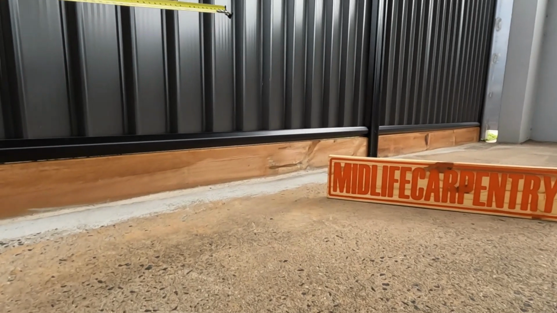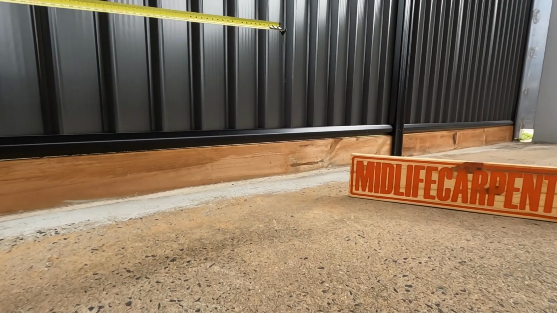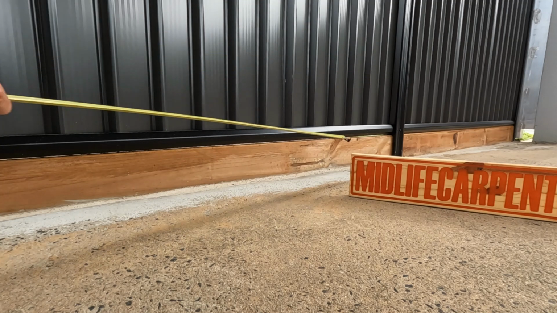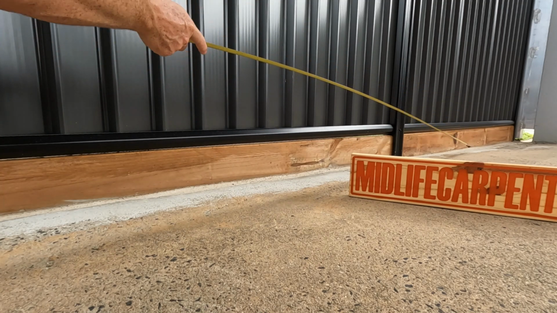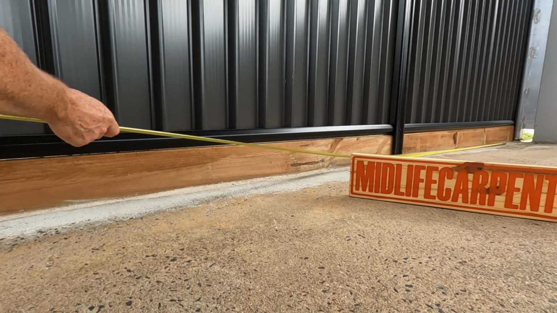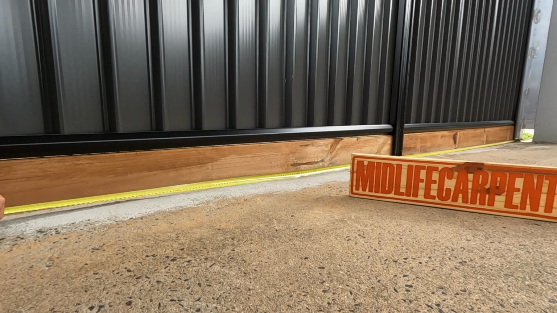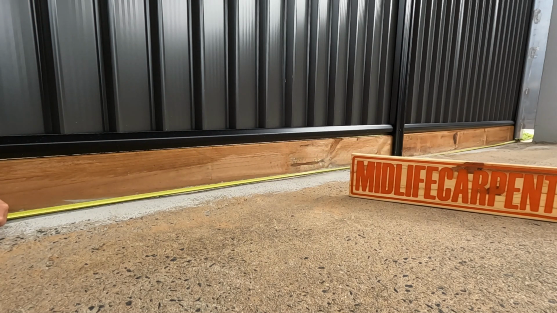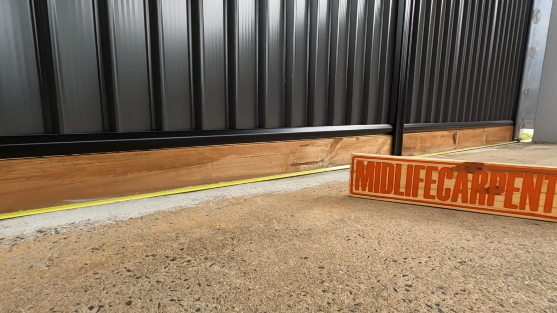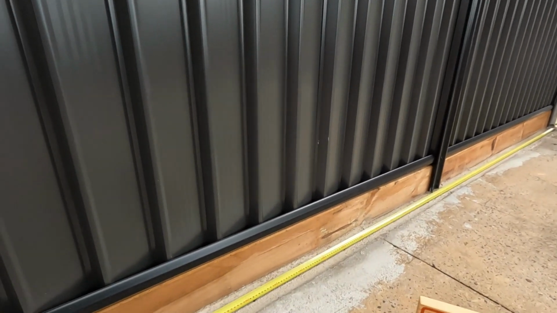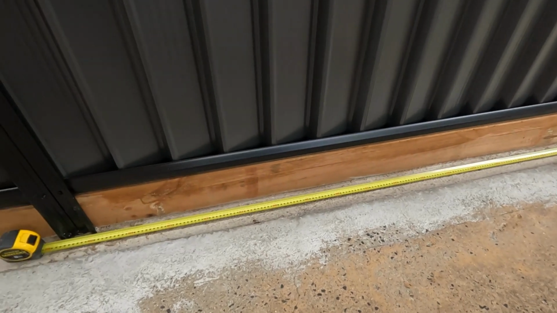All right, let's see if I can make this a little bit more practical and visual. Obviously with the fence, we need to lay out our posts. To lay out our posts, we need to work off the distances of the posts that we needed.